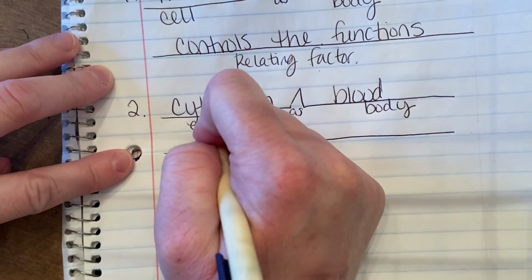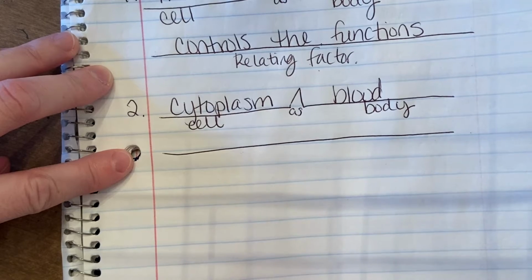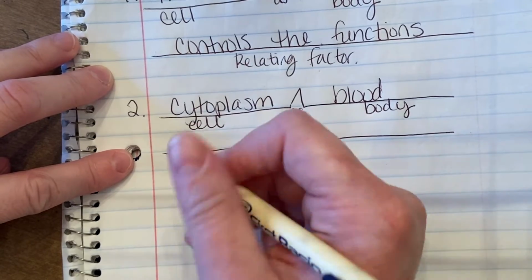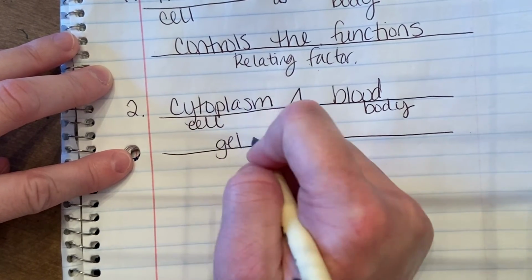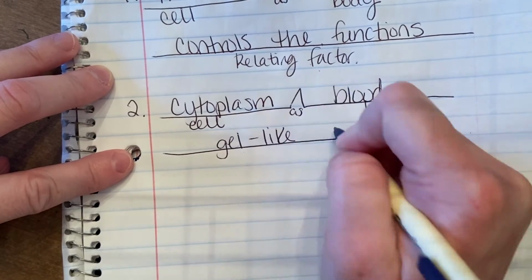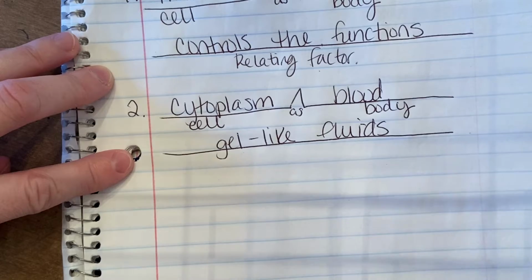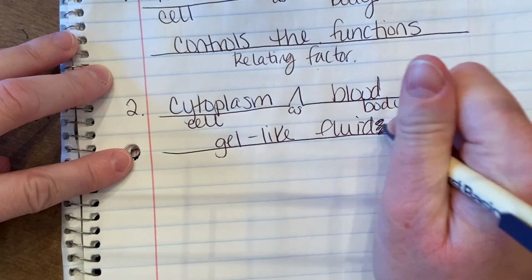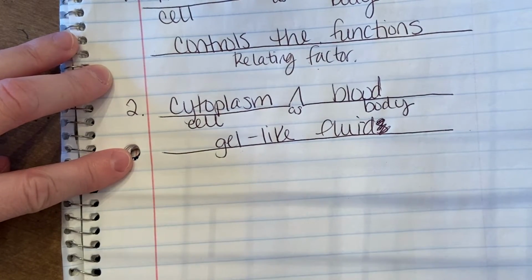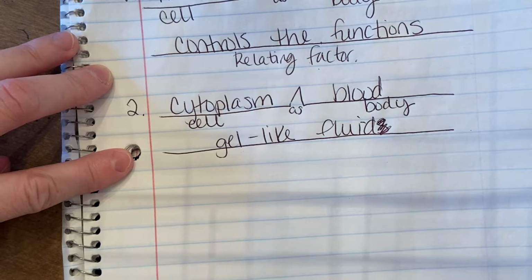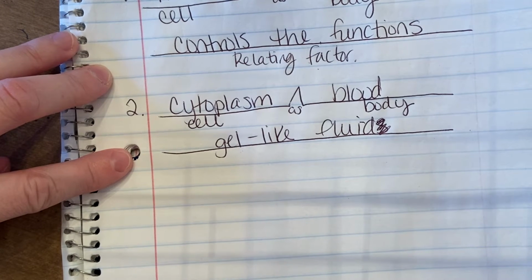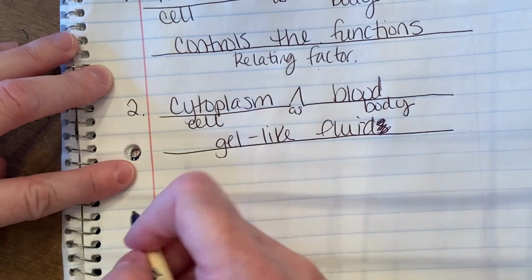And then cytoplasm you do find in a prokaryotic cell and a eukaryotic cell. And it's the gel-like fluid, okay, that has substances in it, like the organelles. Okay? Sorry, let me erase that. So cytoplasm is like blood because it's a gel-like fluid that surrounds the organelles. Okay?